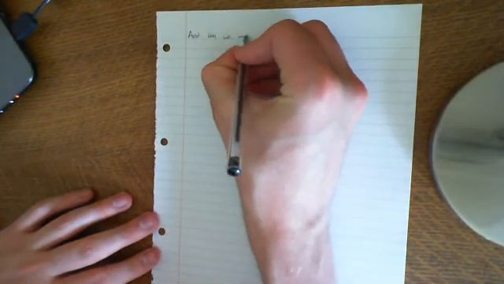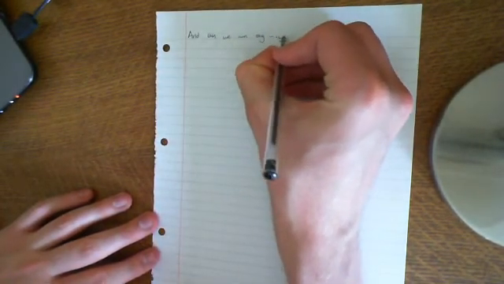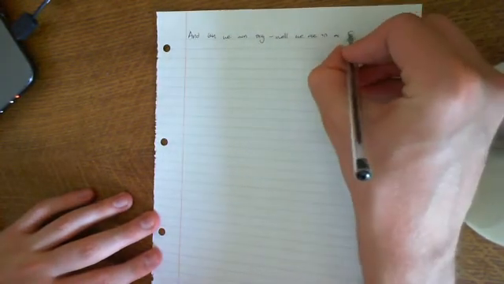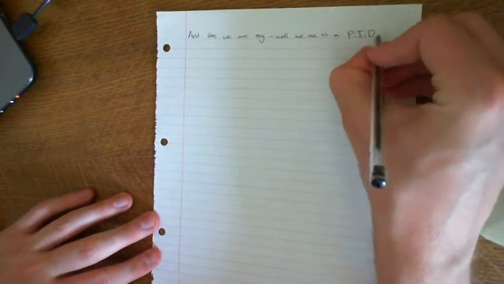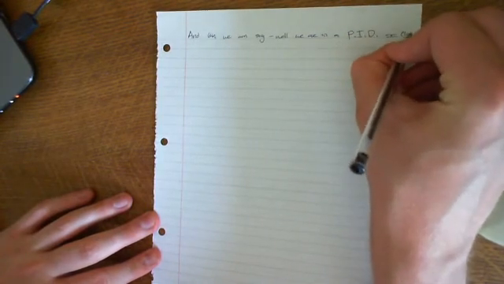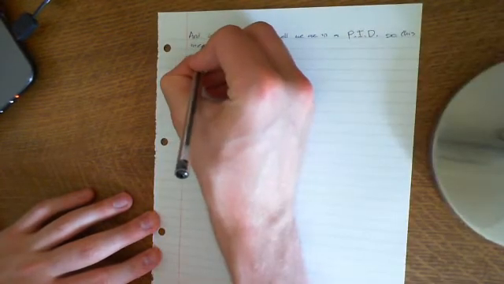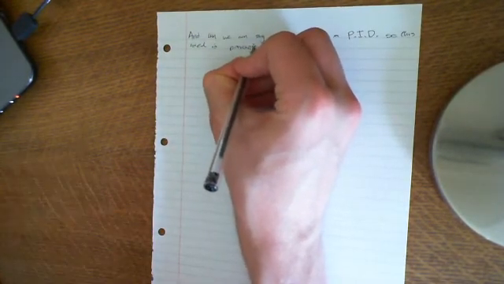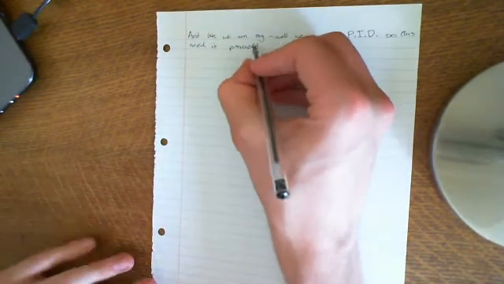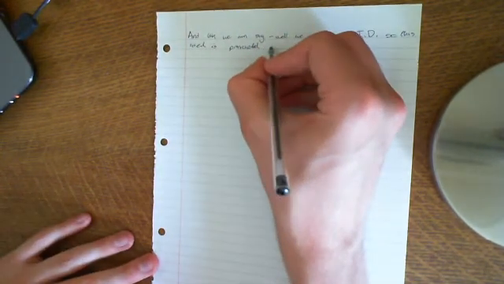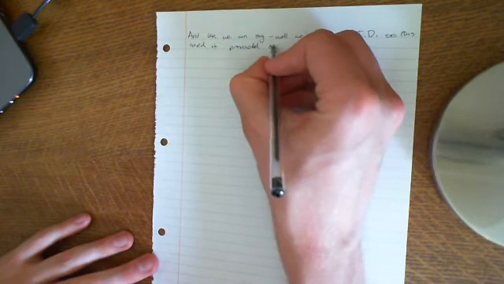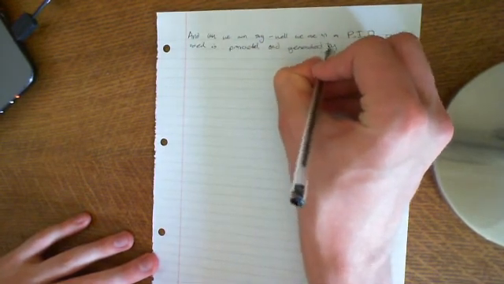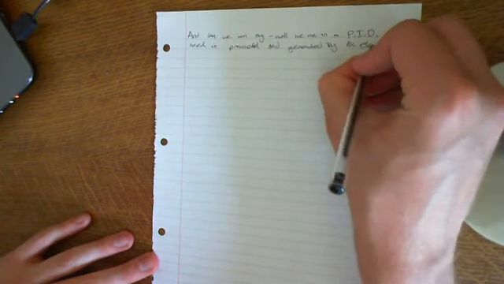Okay, and then we can say, well, we are in a PID, a principal ideal domain. So this ideal is principal, and generated by the element of smallest modulus.